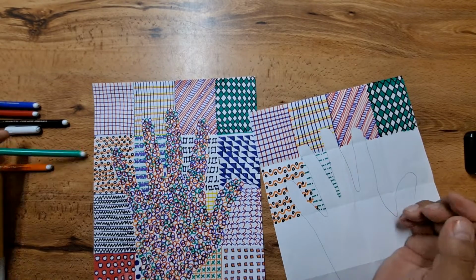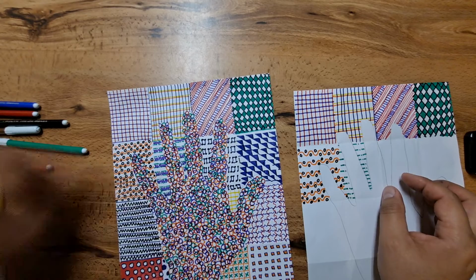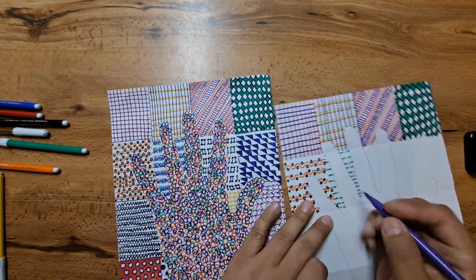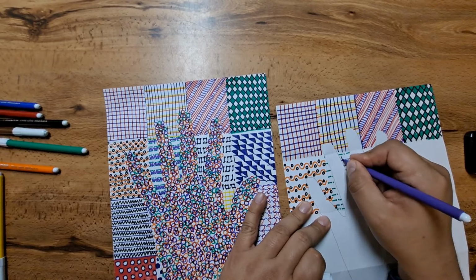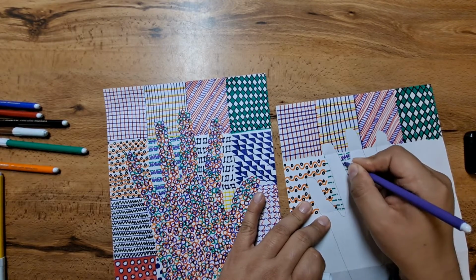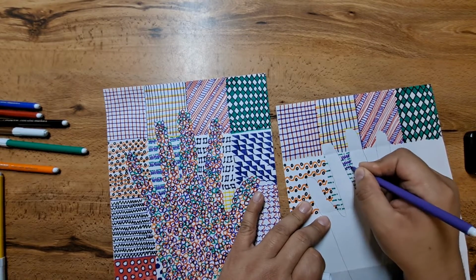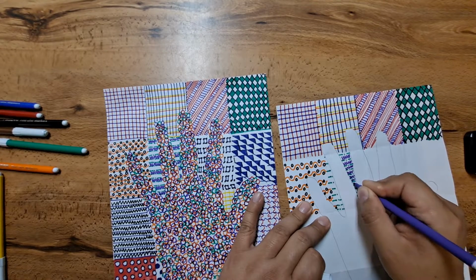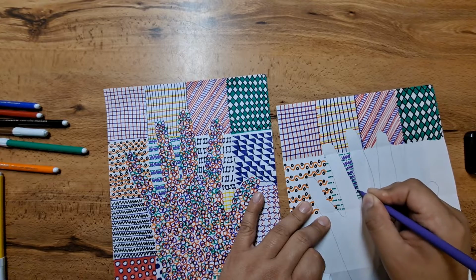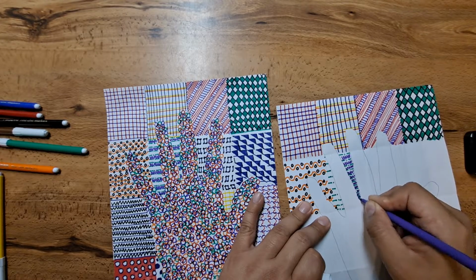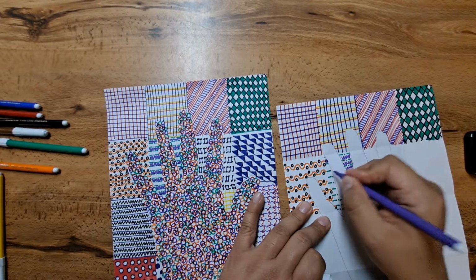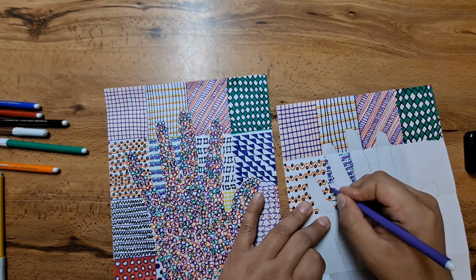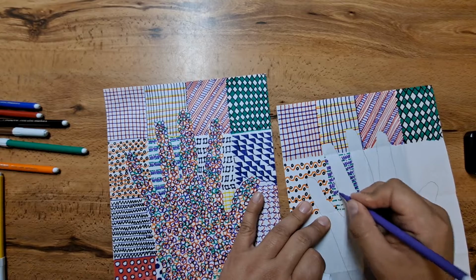And now what we're gonna do is, if you notice right here, we have purple. It's a purple zigzag. So we're filling our spaces with all kinds of lines. Zigzag is still a type of line. Okay, and we are using it as an element of art.